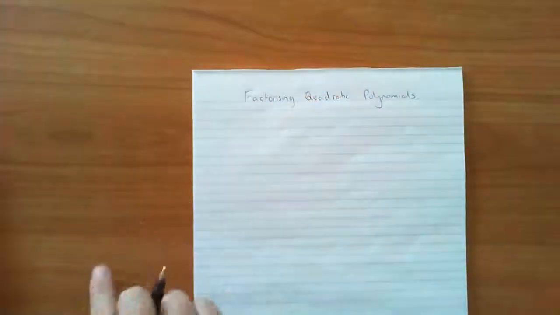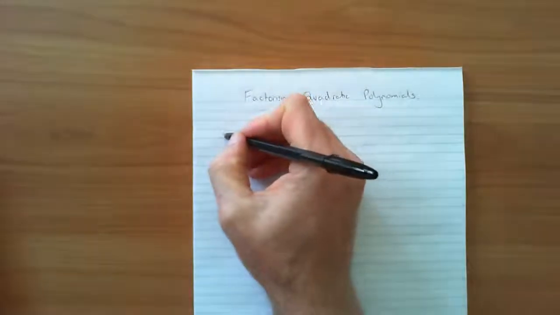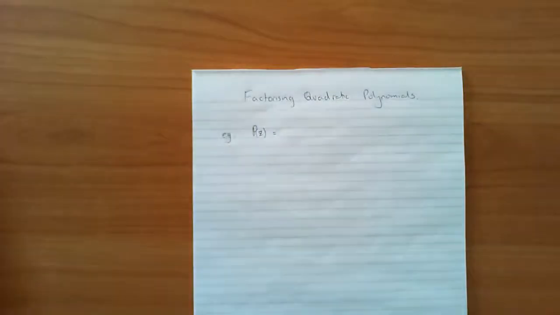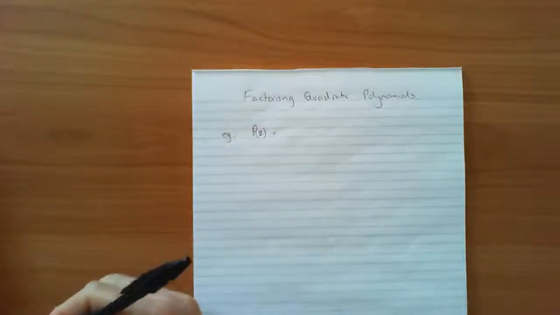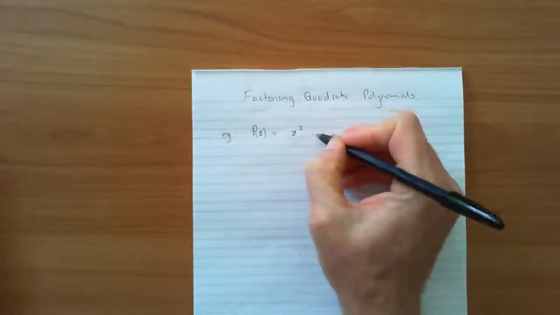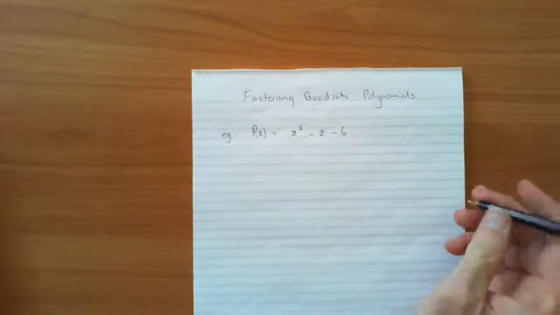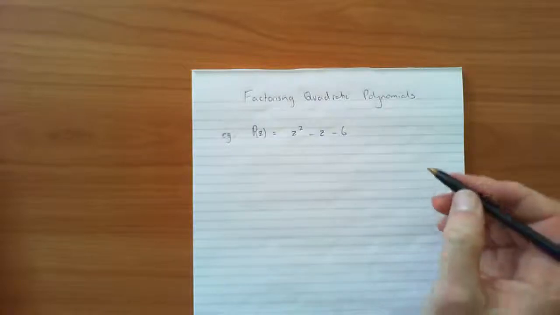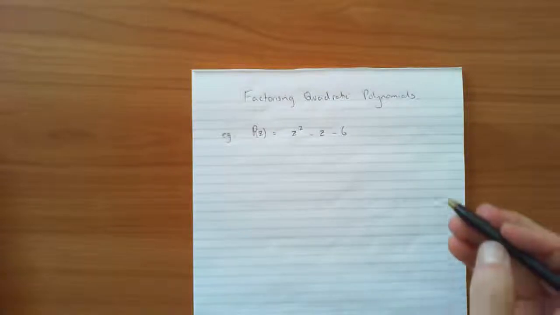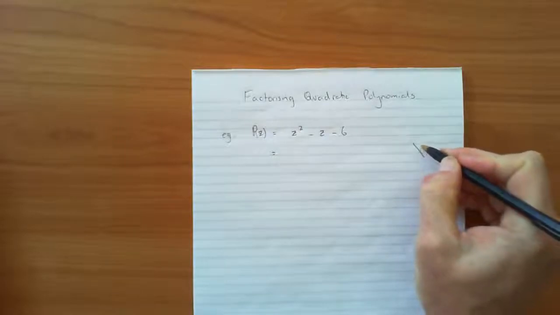So let's play around with some polynomials to begin with. Let's consider the example P(z). I'm using the variable z because eventually we'll use complex numbers. P(z) = z squared minus z minus 6. Now if this was a year 9 or 10 maths class, you'd be looking at factorising this particular polynomial. To factorise this in a lower year level, you would probably use what I call the cross method.